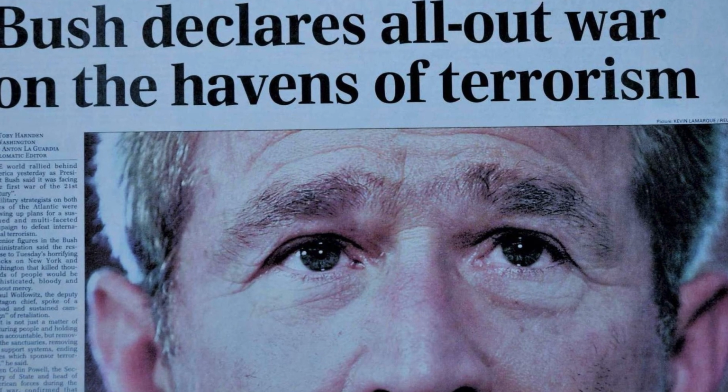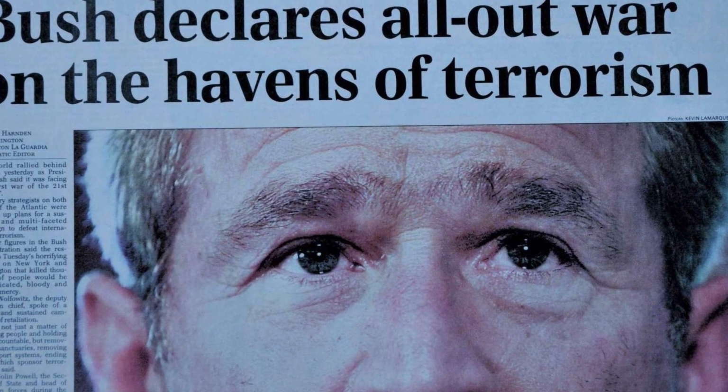September 11th, 2001 shattered more than buildings. It shattered fiscal restraint. President George W. Bush inherited a debt of $5.7 trillion and a nation that demanded both security and vengeance. President Bush launches a war on terror while simultaneously cutting taxes.